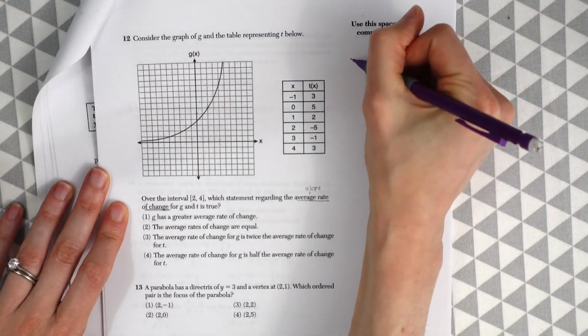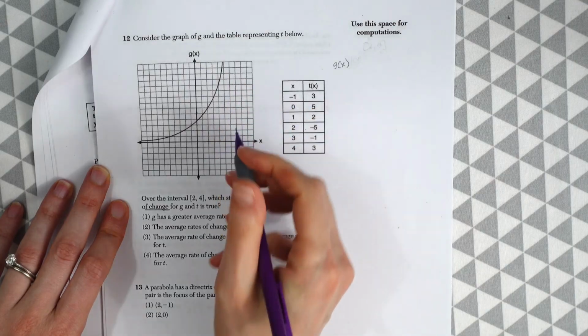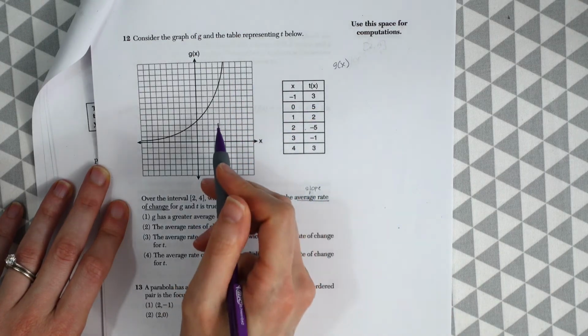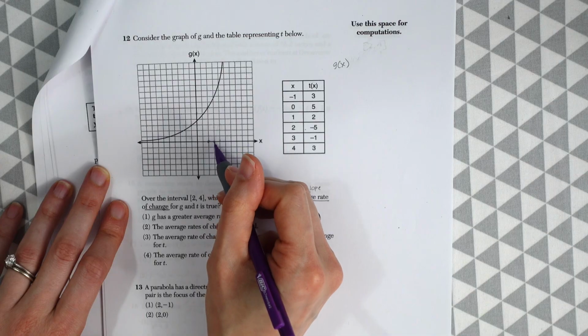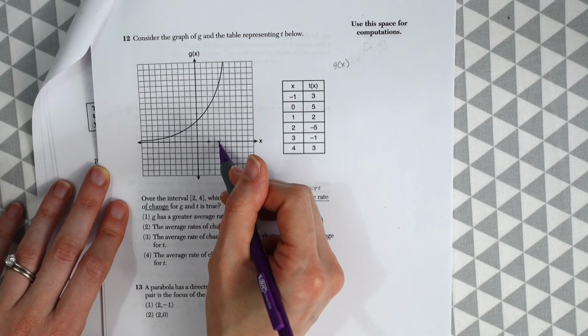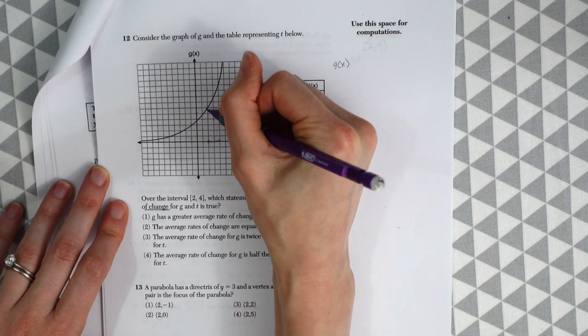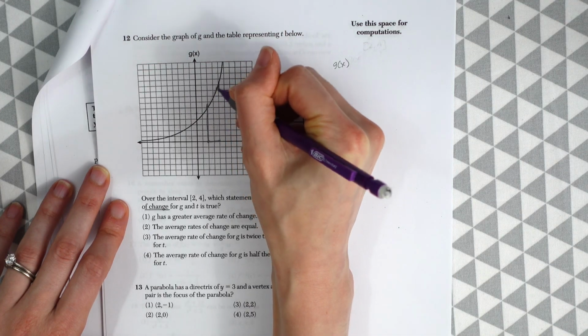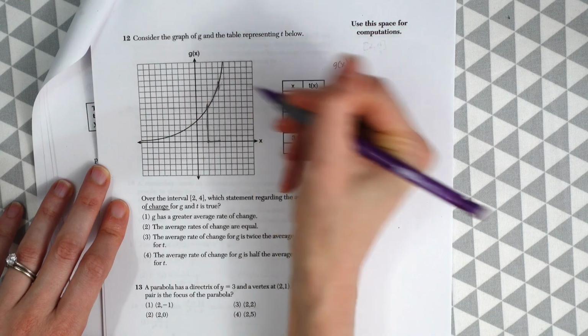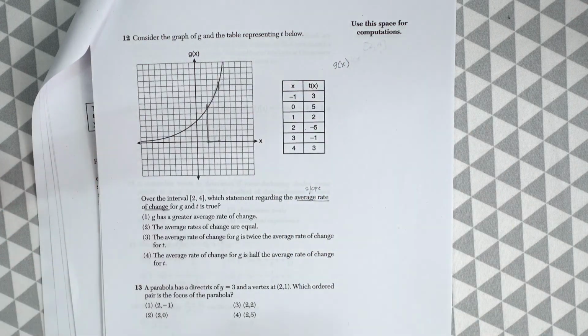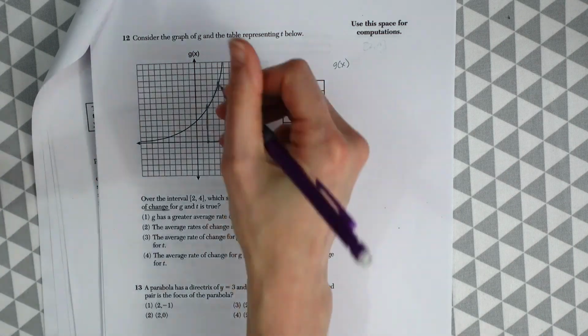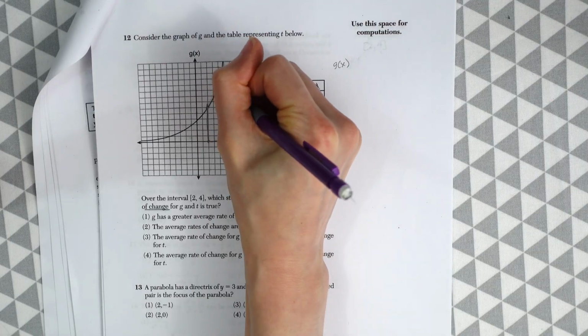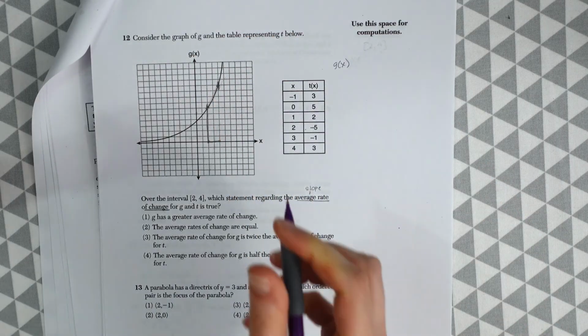So if we look at the interval from 2 to 4, this is the interval of x values. So if we look from 2 to 4, we're going to be looking at this interval right here. From here to here, we want to know the rate of change happening right here. So to do that, we're just going to find the two endpoints of this interval and then find the slope.